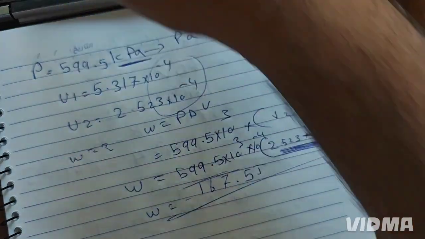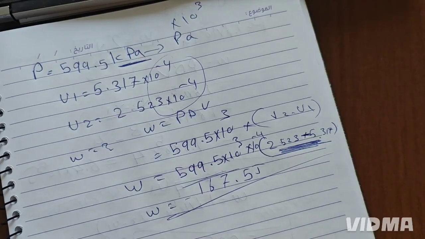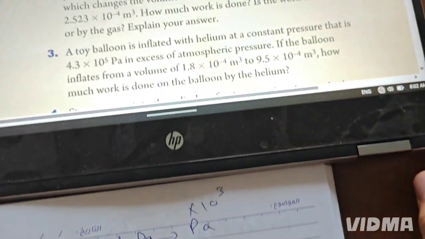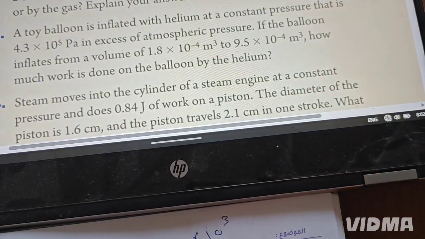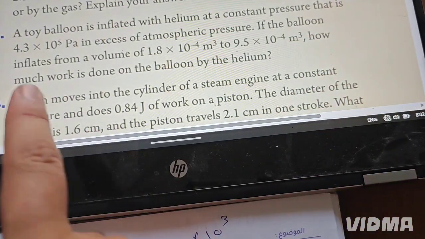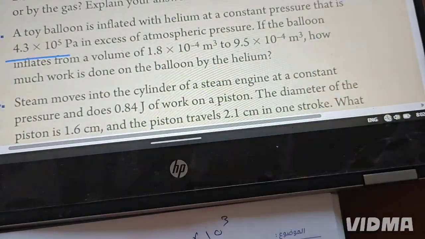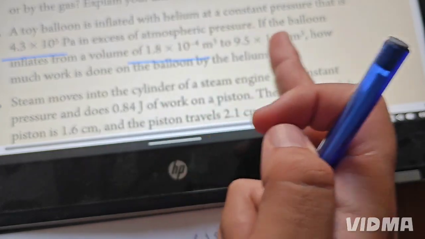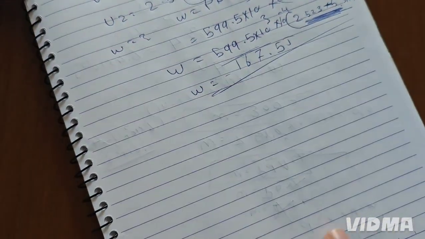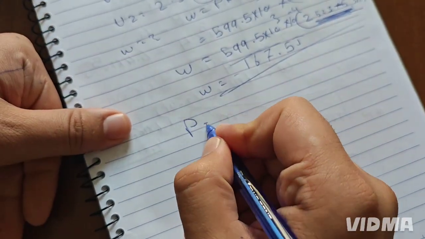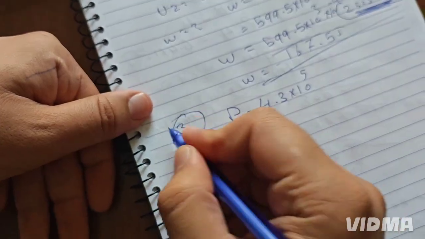Question 3. Same thing. Look, you can do it by yourself, it's so easy. Question 3: a toy balloon is inflated with helium at constant pressure. This is the pressure, and it exceeds the atmospheric pressure. If the balloon is inflated from this volume to this volume, this is the first one, this is the second volume, how much work is done? Let me solve it myself. We have the pressure 4.3 times 10 power 5.